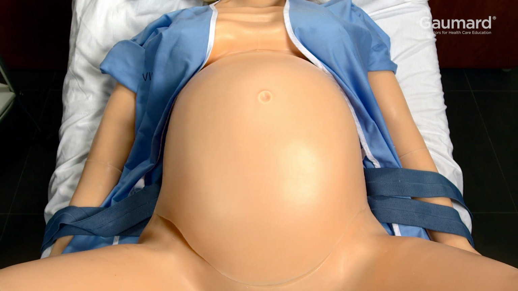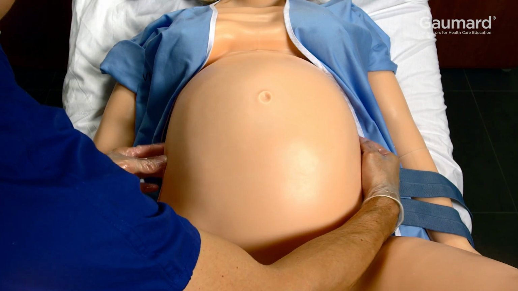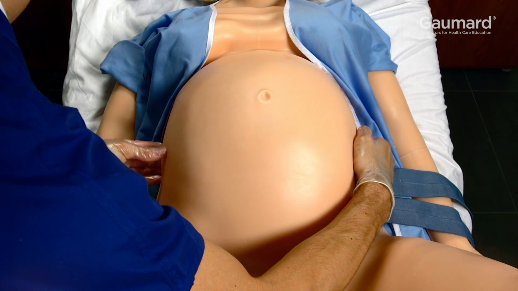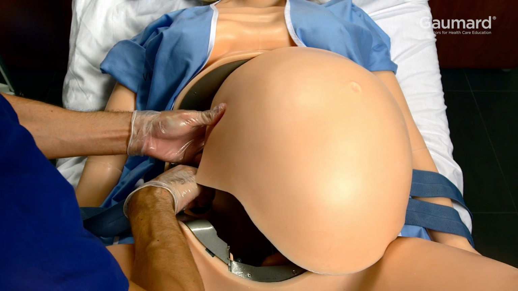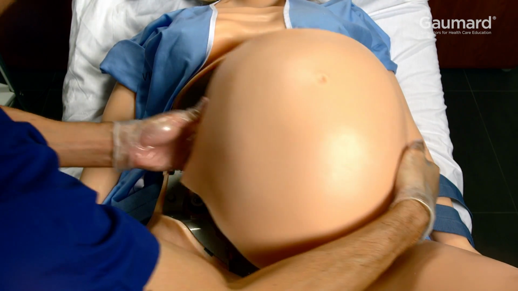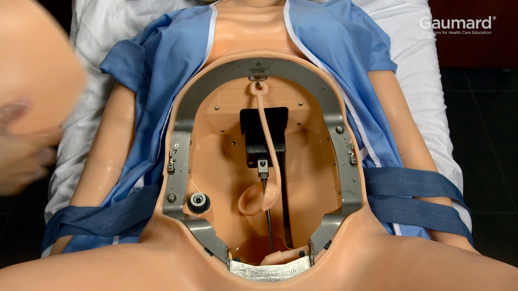Do not attempt to lift the contractions cover without first releasing both latches. To find the release latches, slide a finger up from the post on each side of the abdominal cavity frame. Press the release latch and gently lift the cover enough to disconnect the data cable. Then remove the cover.